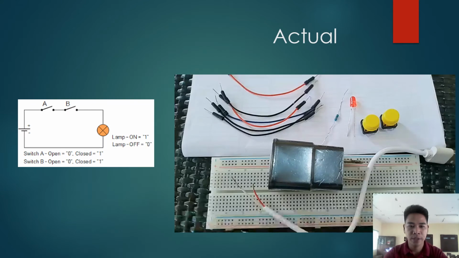Let us now proceed to the actual construction of the AND gate. Before that, let us review the circuit diagram of the AND gate. The two switches, or the two inputs, are connected in series. We have the power source connected to switch A, and switch A is connected to switch B, and switch B is connected to the lamp, and the lamp is connected back to the power source.